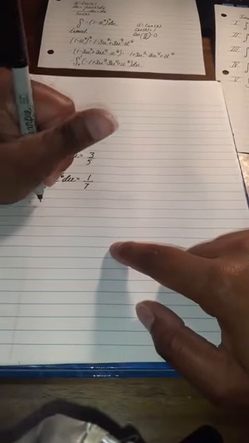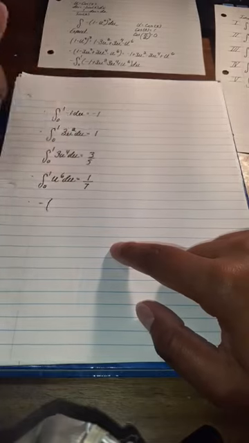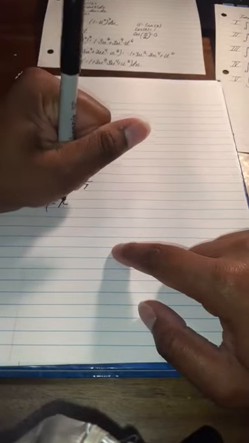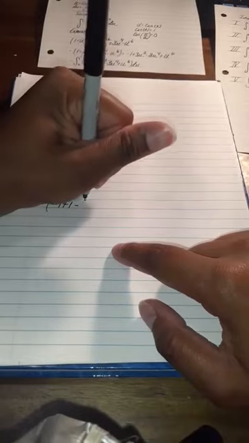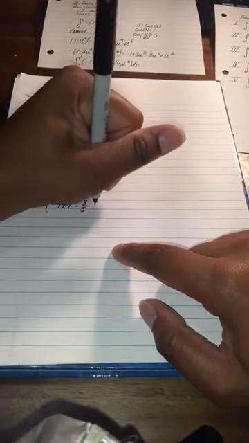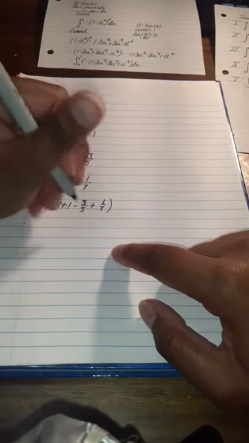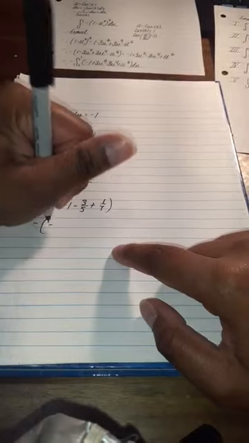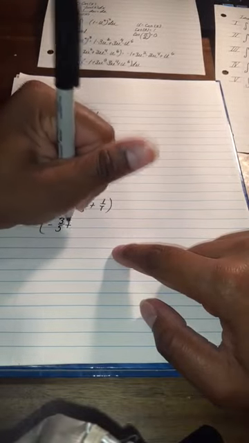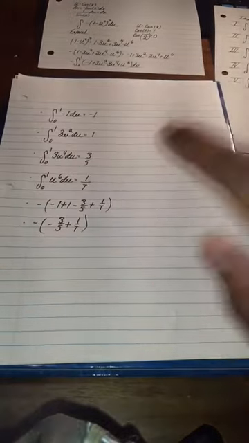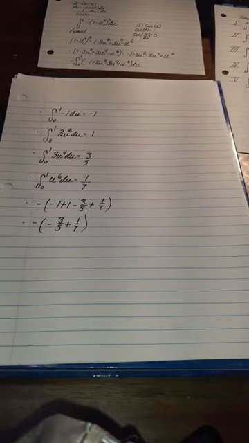And so now what we have is our negative on the outside, and we stick in negative 1 plus 1 minus 3 over 5 plus 1 over 7. So we just got our negative out there, and this is negative 3 over 5 plus 1 over 7. So we go ahead and get our calculator. I think it's going to be 16 over something, but let me check.